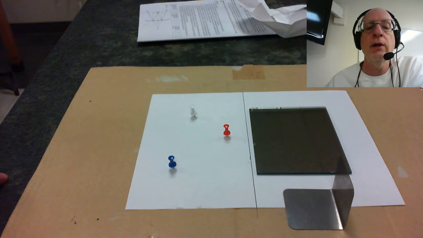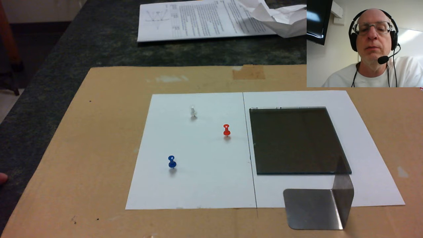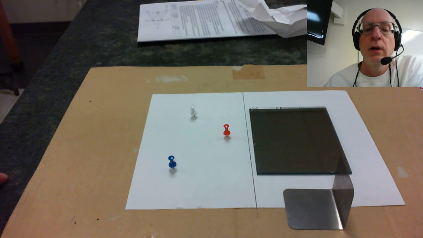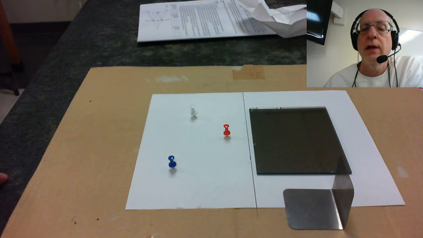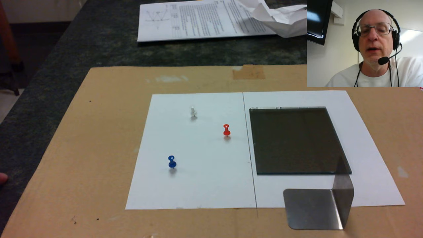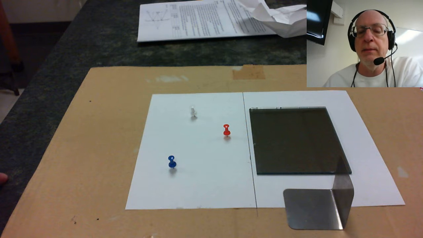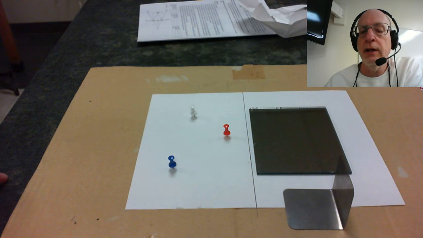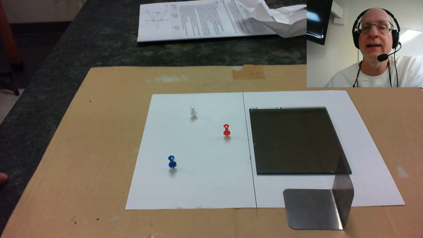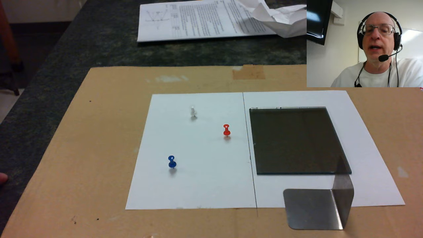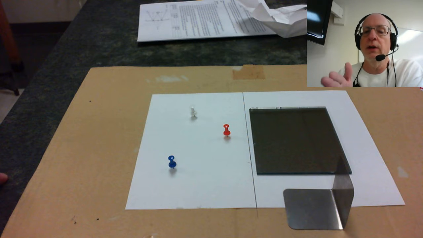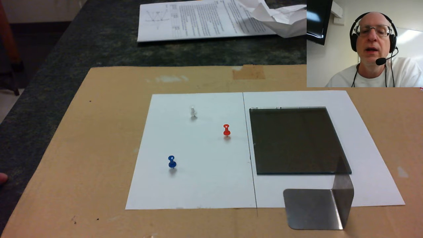So first of all, what you will need is a piece of cardboard, a piece of paper, 3 push pins, and a mirror. Doesn't even really matter what size the mirror is, but if you have a mirror that can stand up on its own, that would be better. I have this little piece of metal here to help me hold mine because you want it at as much of a 90-degree angle, so perpendicular with the table, as possible.